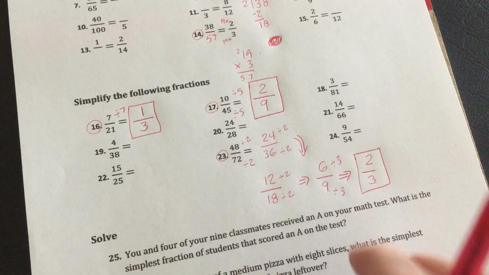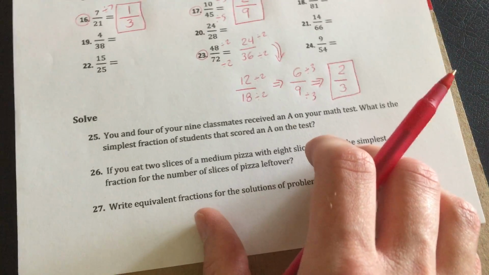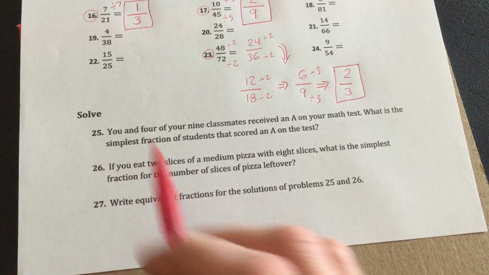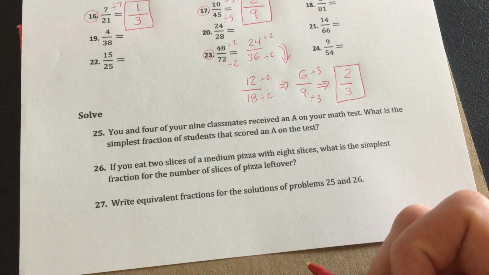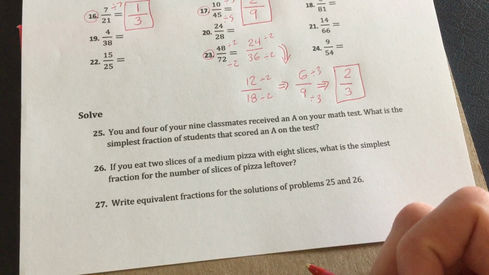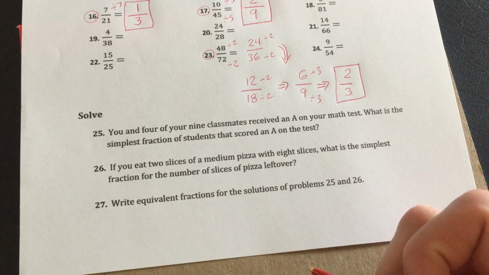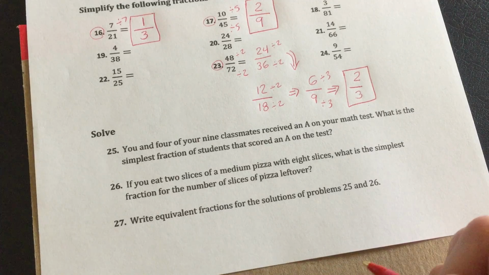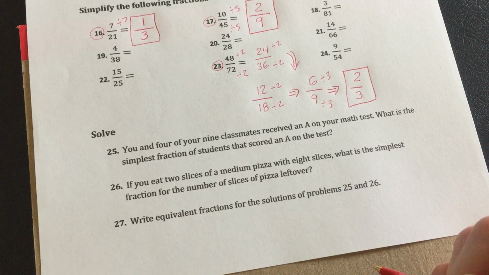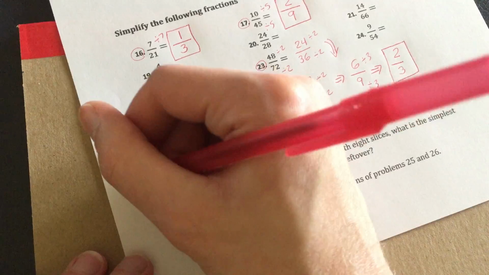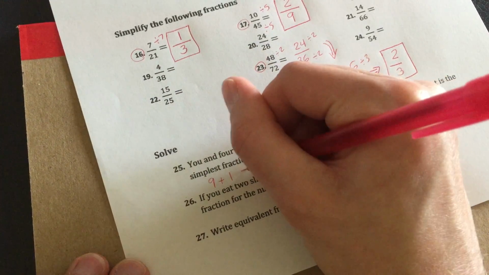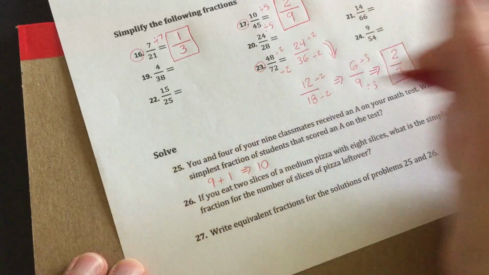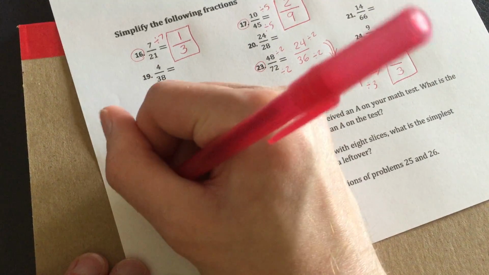All right? We'll finish off by taking a look at the word problems down here. So we're going to start off with number 25. You and 4 of your 9 classmates received an A on your math test. What is the simplest fraction of students that scored an A on the test? Well, we know that there are 9 classmates, plus you. So 9 classmates plus you, another person, equals 10. We know that 10 has to be on the bottom of that fraction.